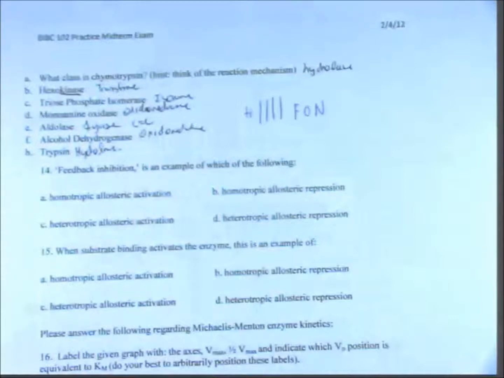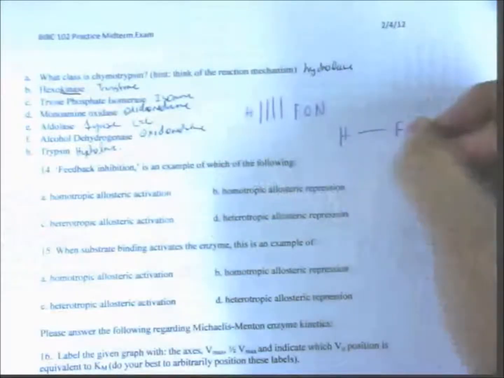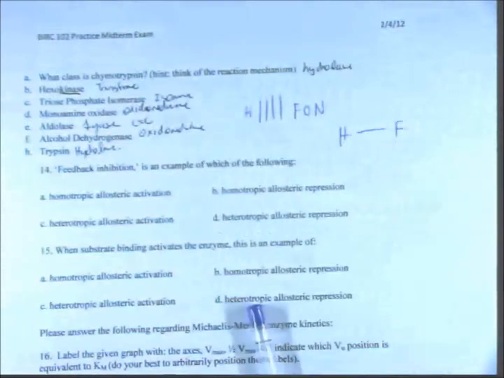Are hydrogen bonds covalent, or are they weak interactions? All right, so they're not covalent. If it's something like this, that is not a hydrogen bond. Okay? All right, let's do this.